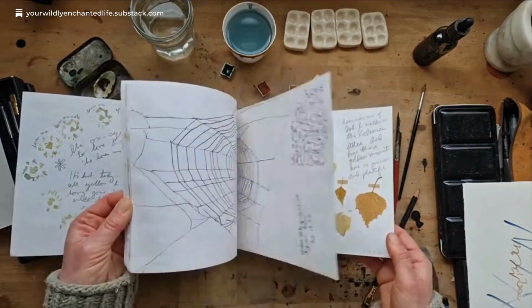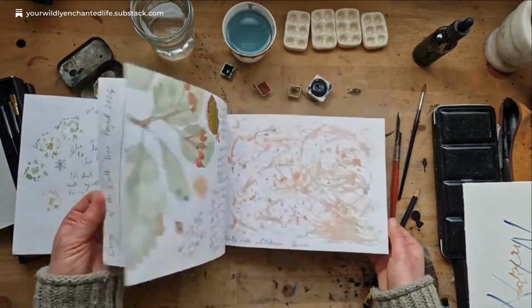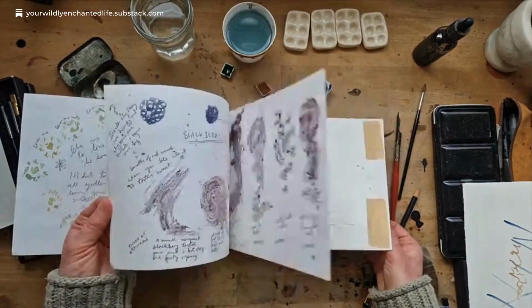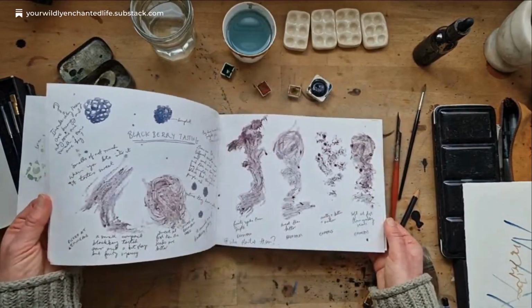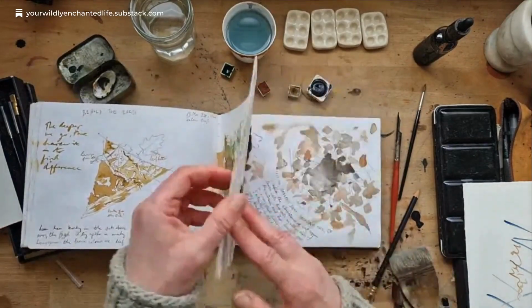So hopefully you get to see a little bit. This is me exploring spiders' webs in the autumn again. So that's the full year. We've come round again to the autumn. Making blackberry drawings. So hopefully you can start to see the kind of work that we do in Rewild Your Soul.